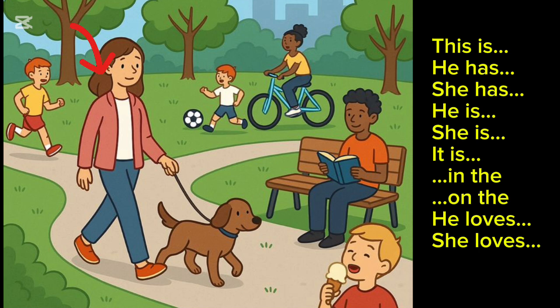Kate is in the park. Kate is happy. And last one, she loves, or Kate loves. Kate loves walking her dog. Or Kate loves walking in the park.